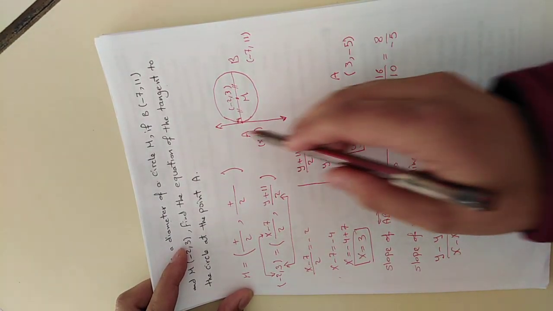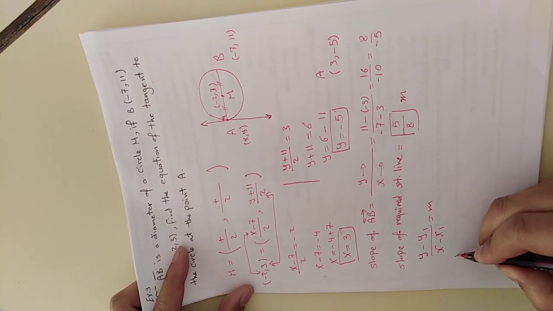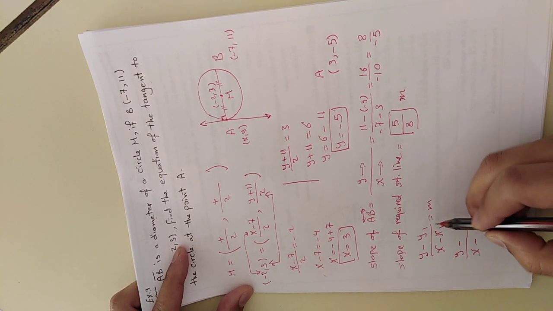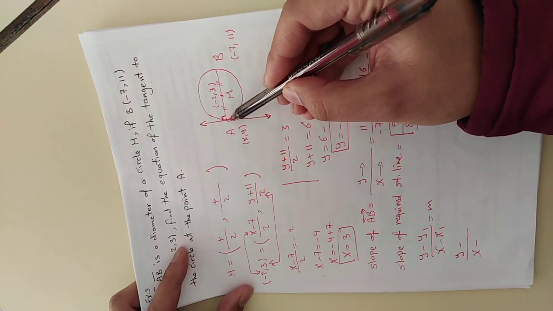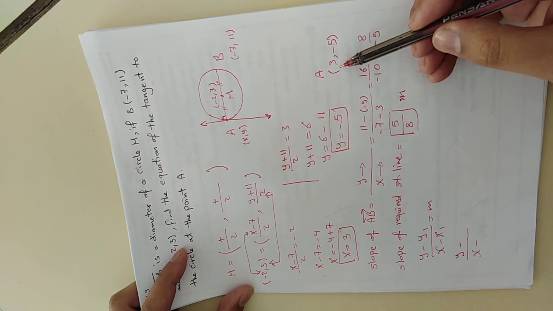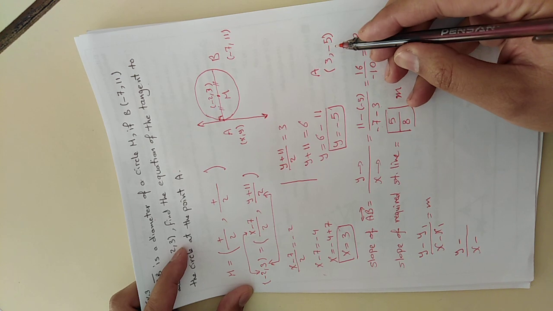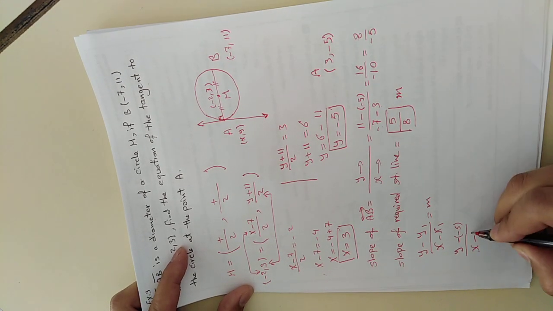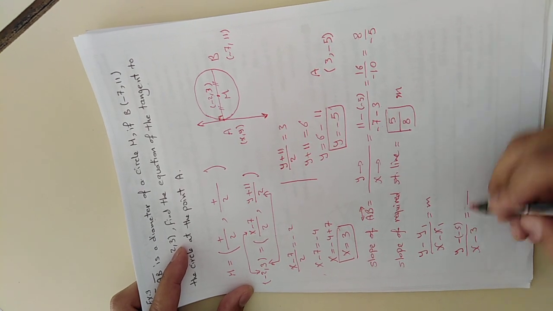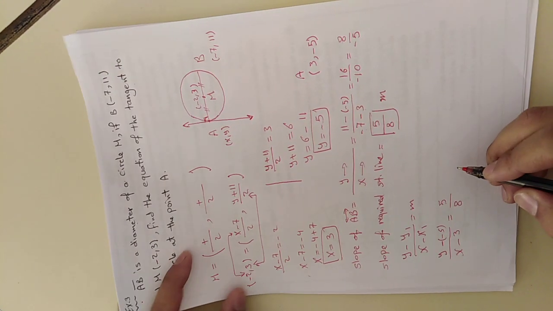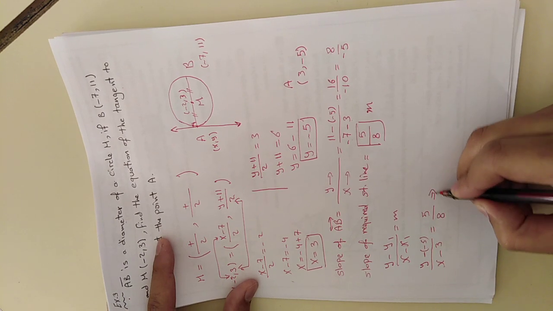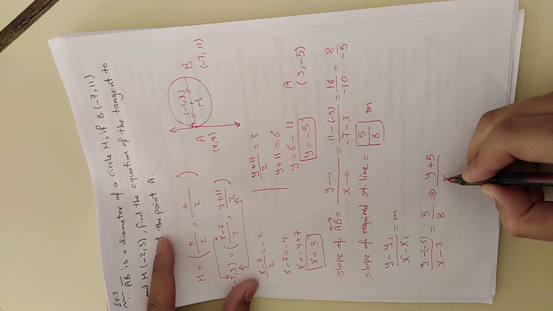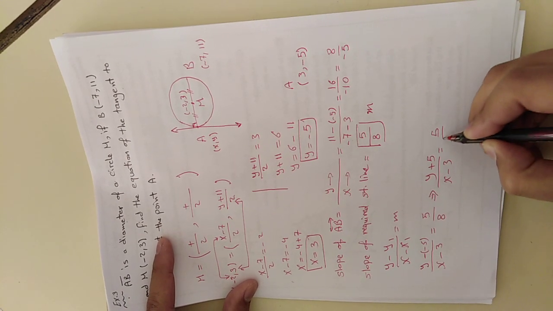It's A, yes? y minus y1 over x minus x1, with x1, y1 from A. Let's start with y, negative 5, and 3, equals M, the slope 5 over 8. y minus minus is plus: y plus 5 over x minus 3 equals 5 over 8.